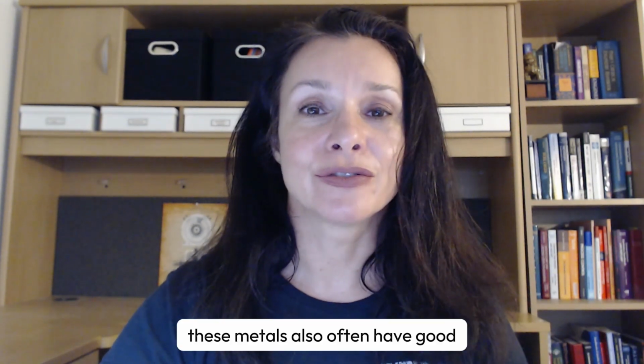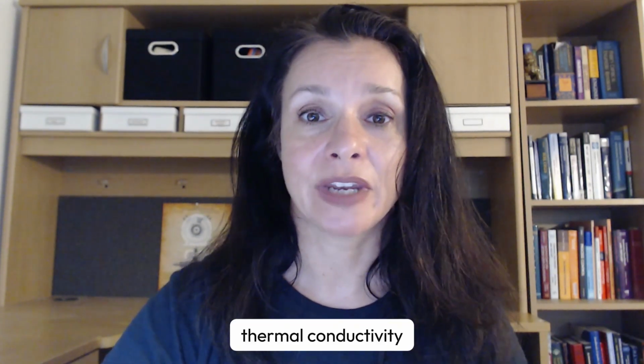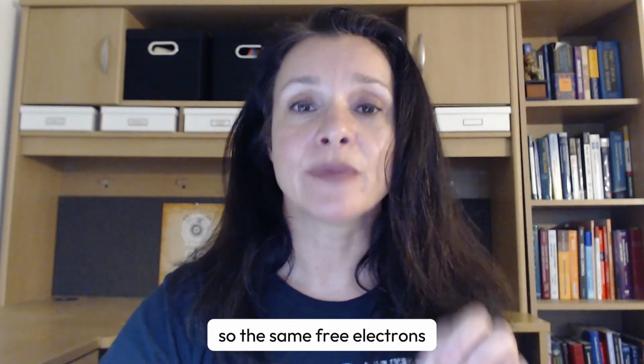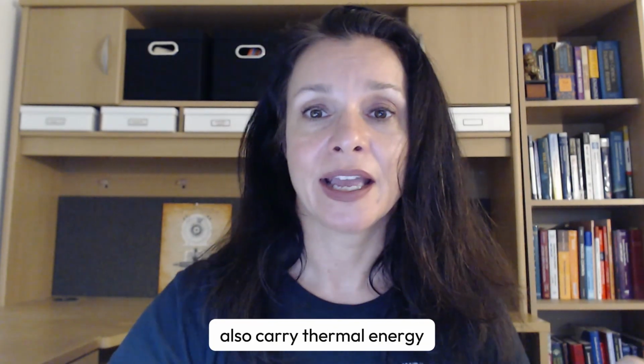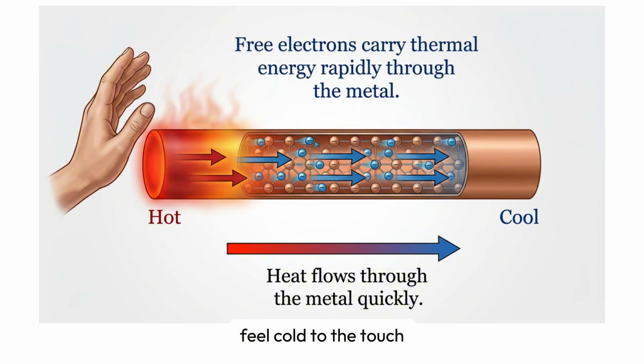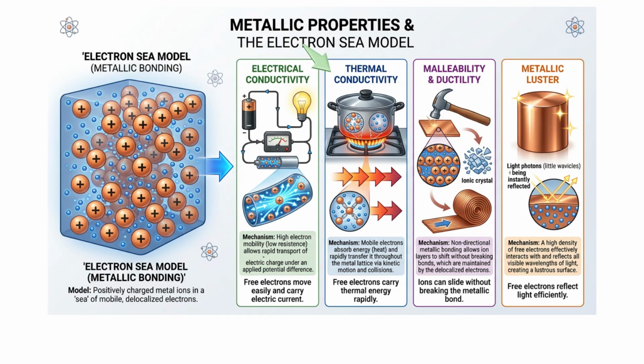These metals also often have good thermal conductivity. So the same free electrons that carry electrical current also carry thermal energy. And this is why metals feel cold to the touch, and they can conduct heat very rapidly. And this is why copper pots heat evenly and quickly.